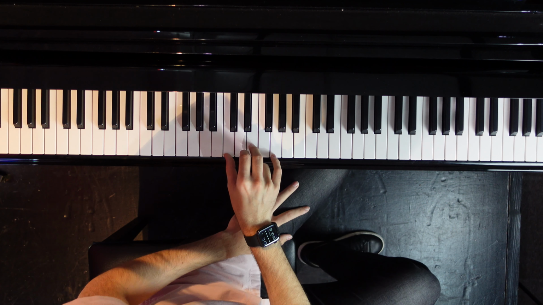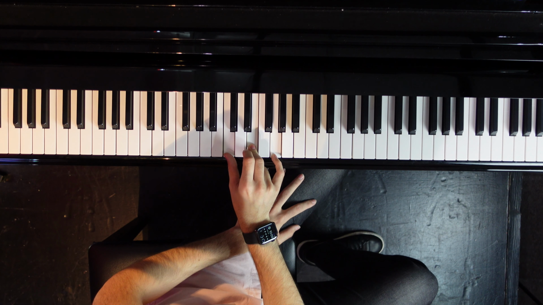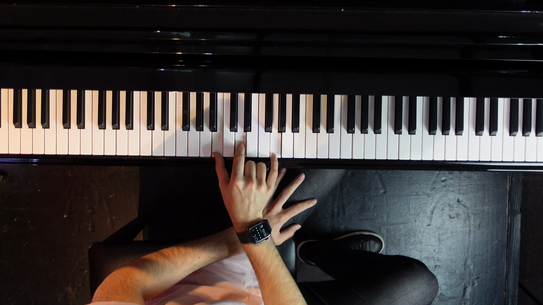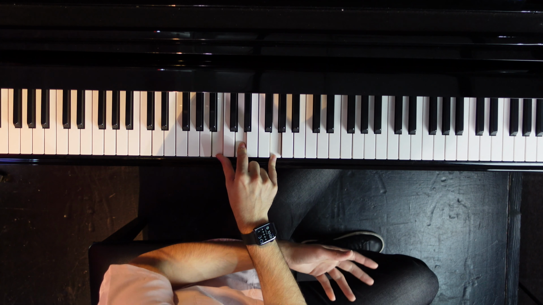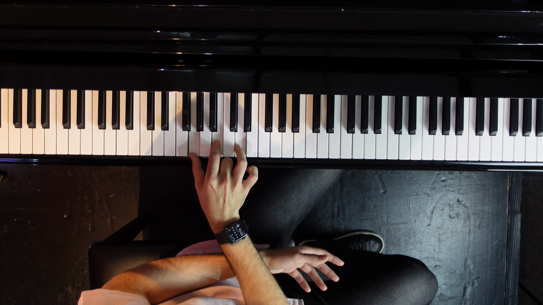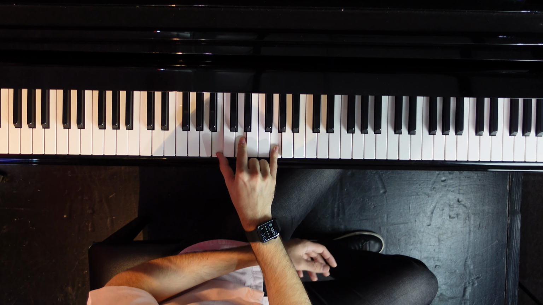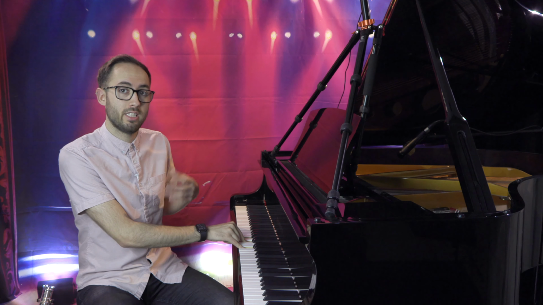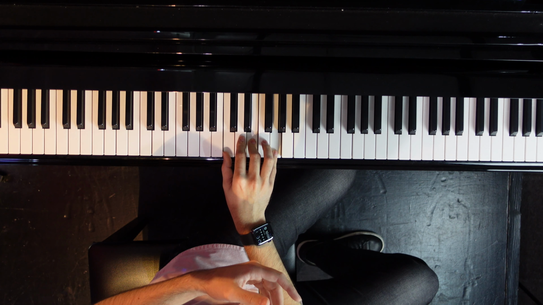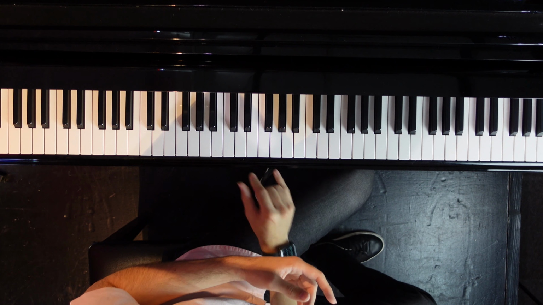So if this is C, E, and G, I can just move to this chord, and this is still a G chord because it's still G, B, and D, but the notes are just reordered so that the C chord is much closer. And this is much more pleasing to the ear when you're listening to it.